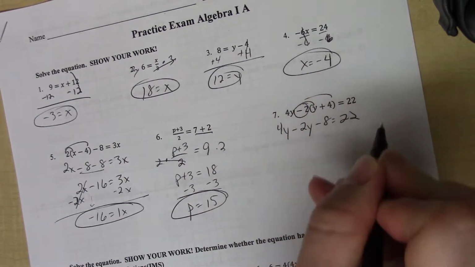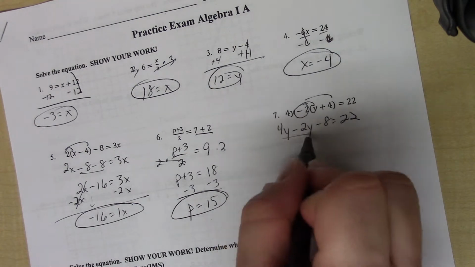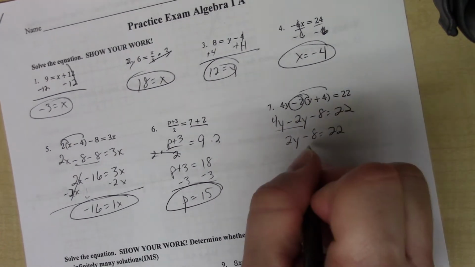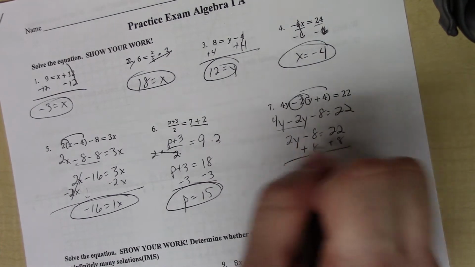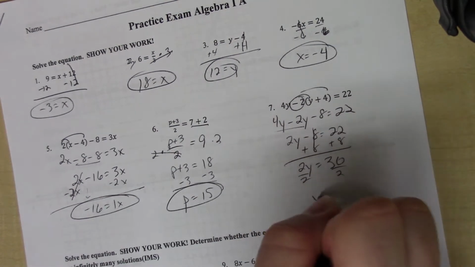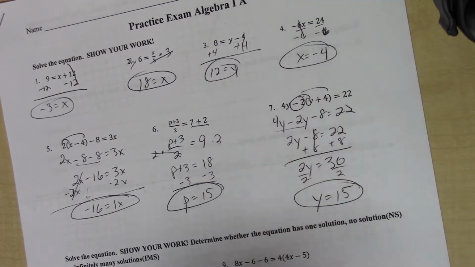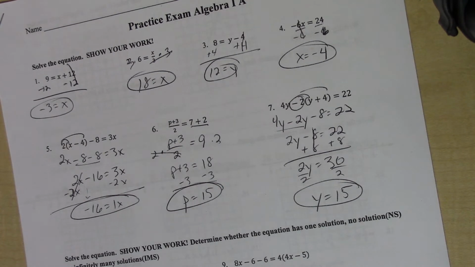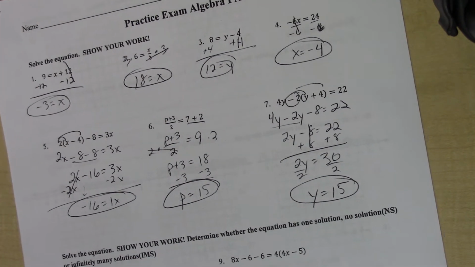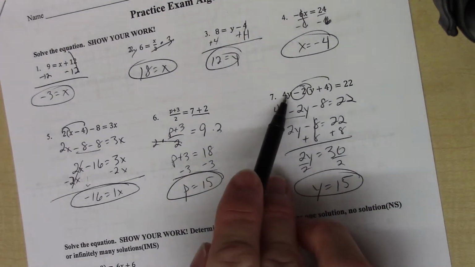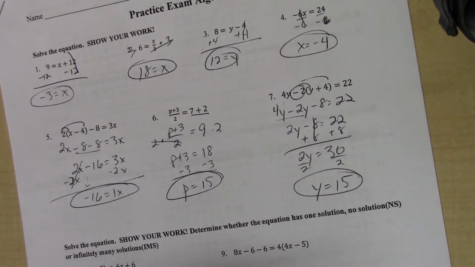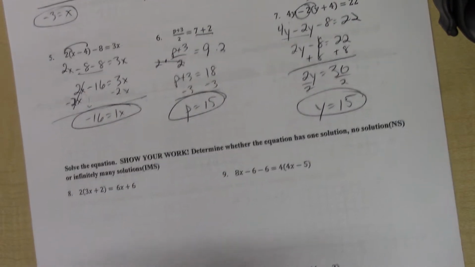Here I got to distribute this negative 2 first, so I get 4y minus 2y minus 8 equals 22. I'm going to combine my like terms here. 2y minus 8 equals 22. And now we can do what everybody wants to do. Let's add the 8 first to get 2y equals 30, and then divide by 2 to get y equals 15 as my answer. You could go back and check any of these and it would work, I promise, because I already have. But by just replugging in 15, 4 times 15 minus 2 times 15 plus 4, it would spit out 22, and you'd know you were right, just plugging it in a calculator, okay?